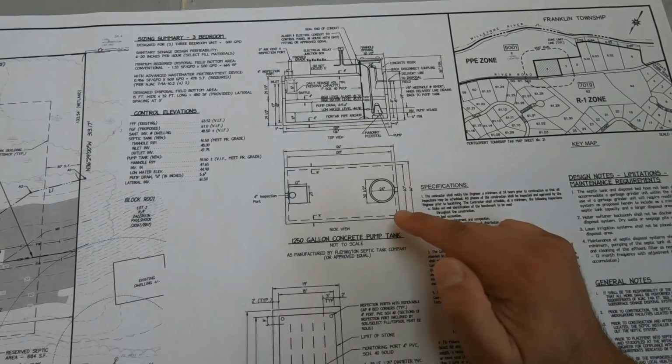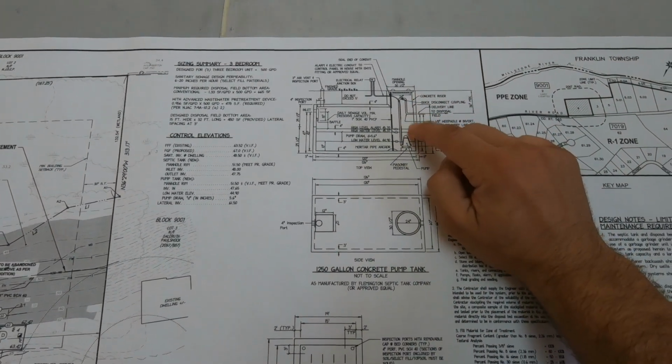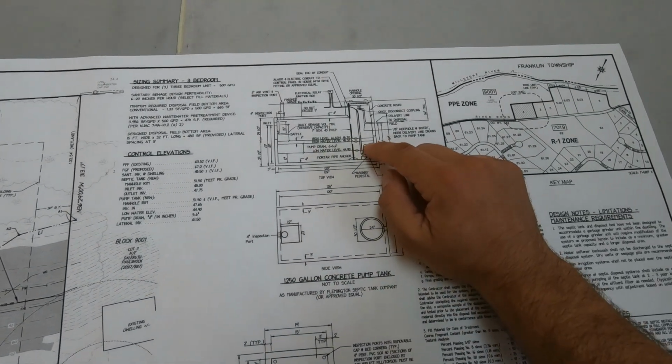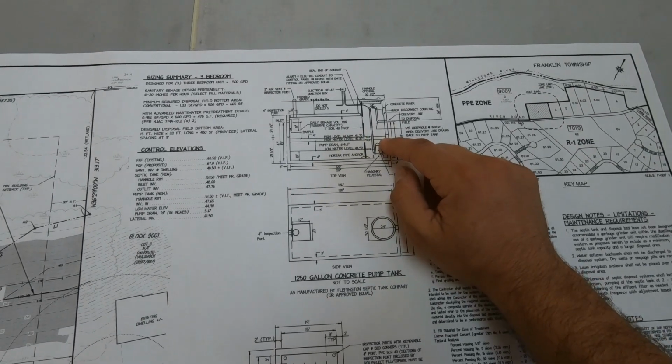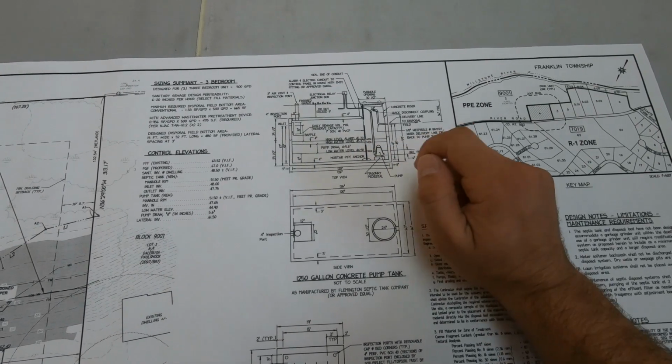Then you've got the detail for the pump tank. Again, you can see this is the interior of the pump tank. This is a top view. All right. The pump tank also shows you've got your different alarm settings. That's another thing that you're going to verify later on, that the high water alarm works.